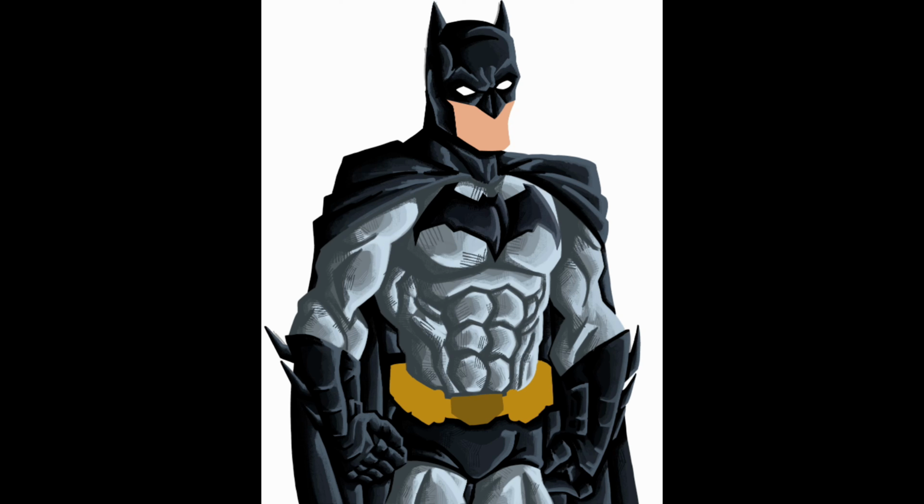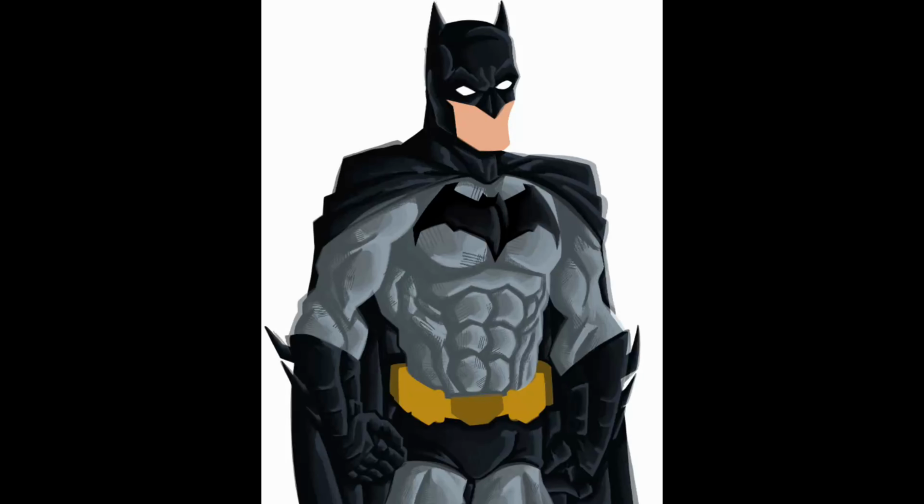Because initially I was gonna go for the yellow oval with the bat symbol, but I don't know, it's just not my preferred look for Batman. But that's besides the point.